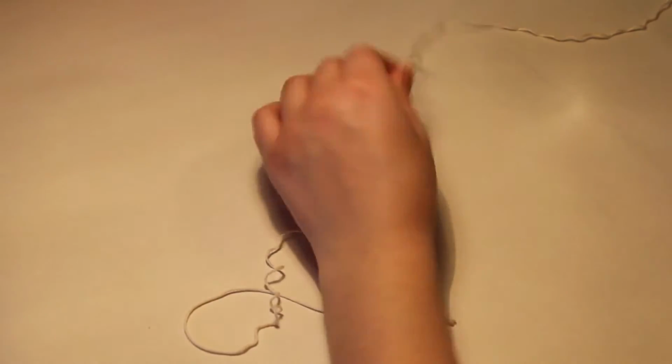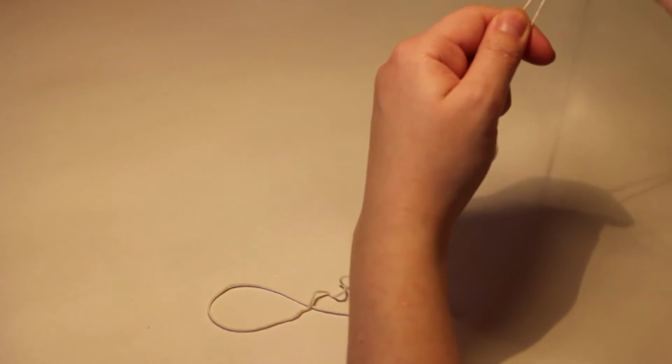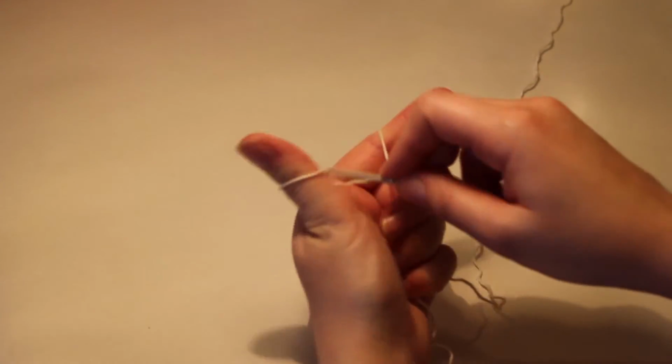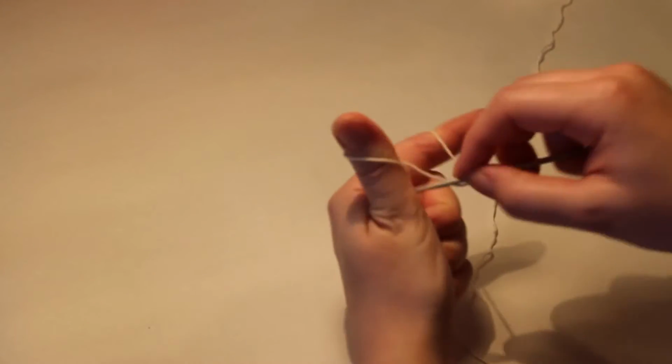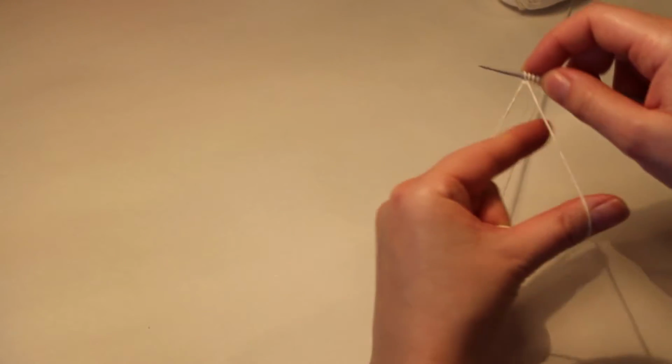So first, of course, you need to cast on, and hopefully I have a video up also of how to cast on. And I'm going to show you this without a specific number of stitches, because it really doesn't matter.